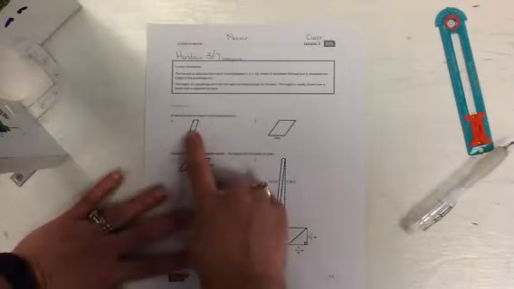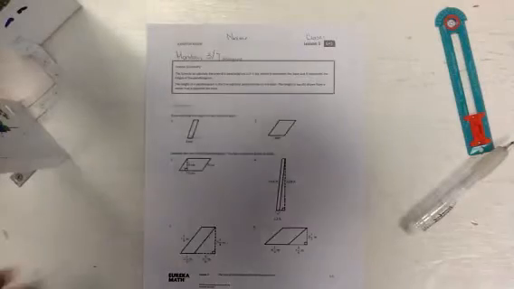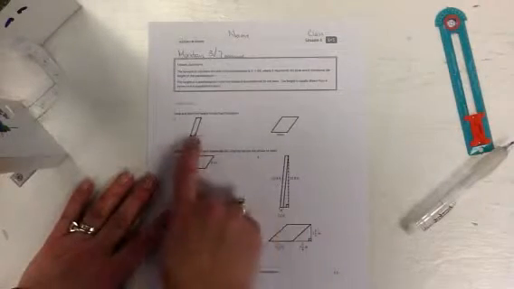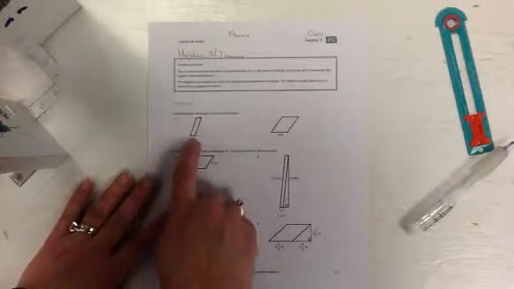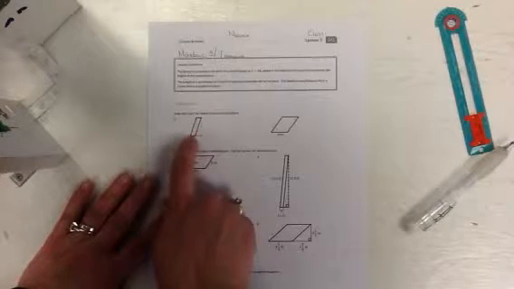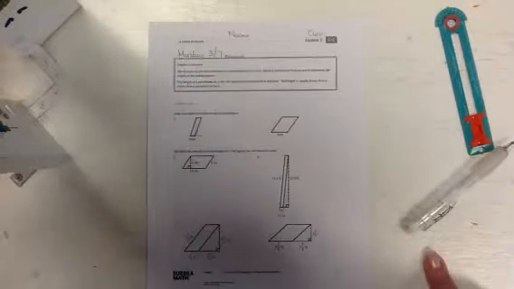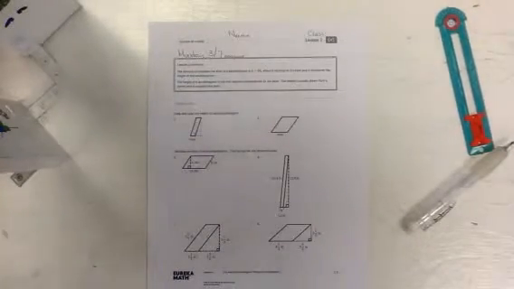So in part one here, it's asking you to just draw the altitude, and we discussed how the base and the altitude have to be perpendicular to each other. And so what I did is I drew a line from the top to the bottom, creating a 90-degree angle. Over here I did it inside, but over here I did it outside of the figure, and you can do that for either one.